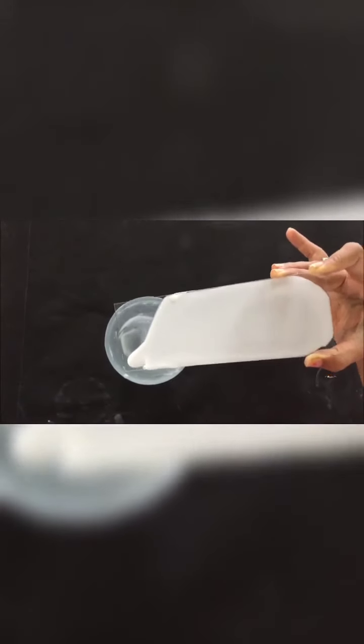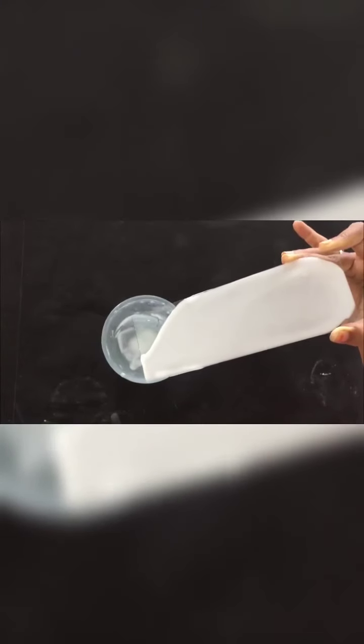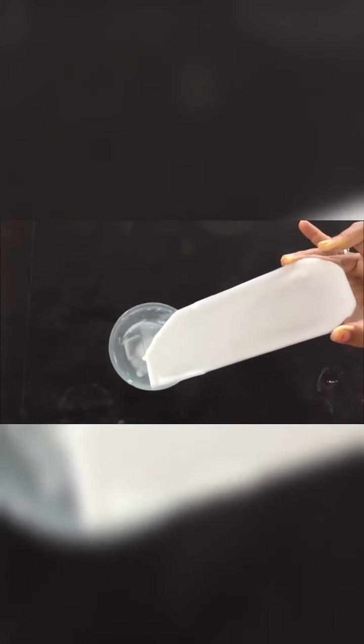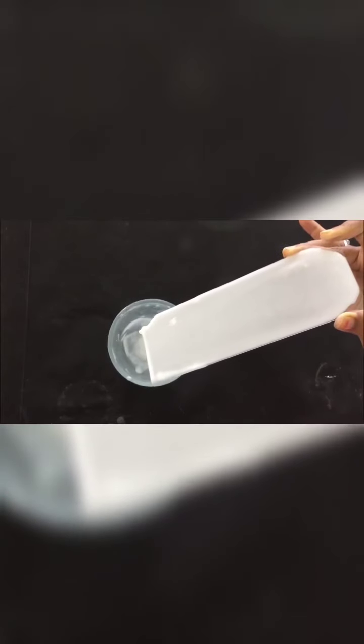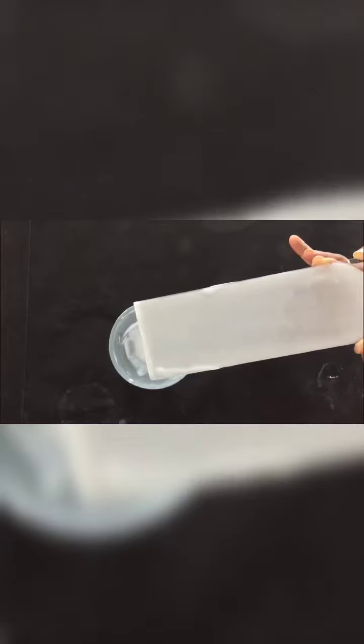Move the glass plate so that the slurry gets uniformly coated over the glass plate. You can see that the slurry is uniformly coated over the glass plate. After uniformly coating the slurry, then dry these plates at room temperature.